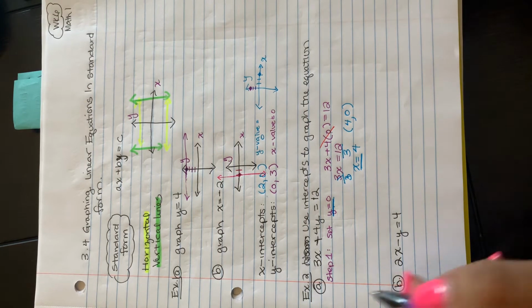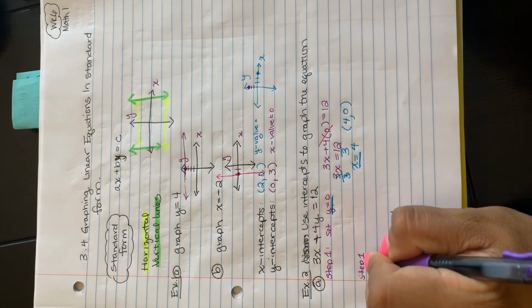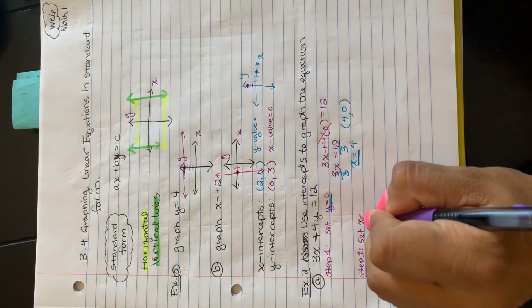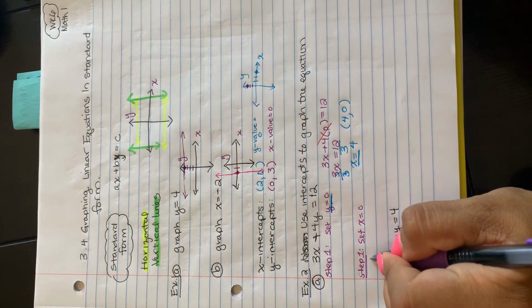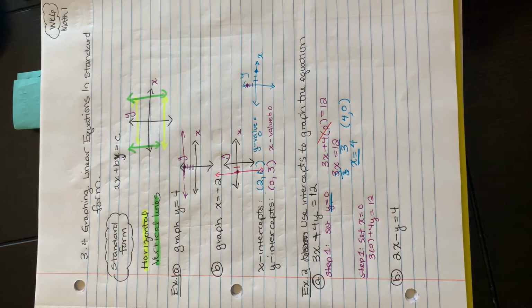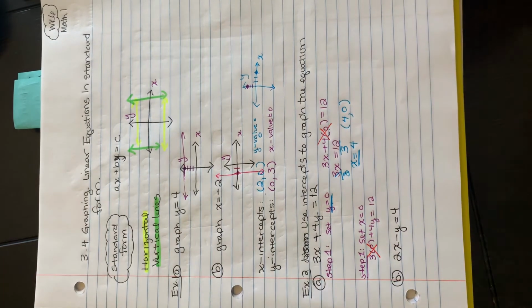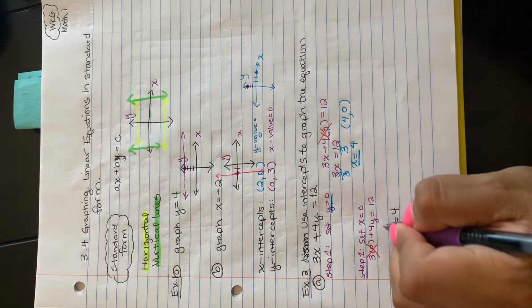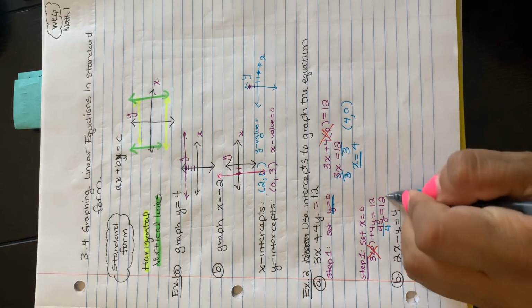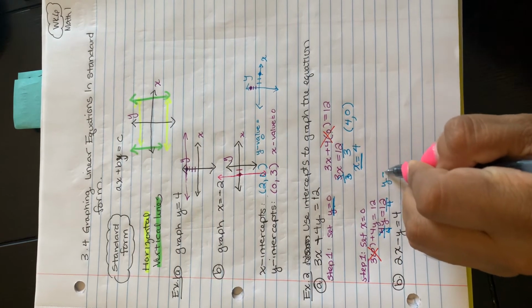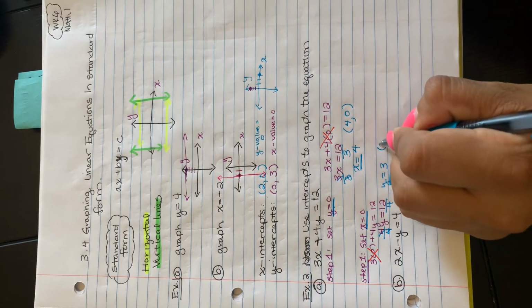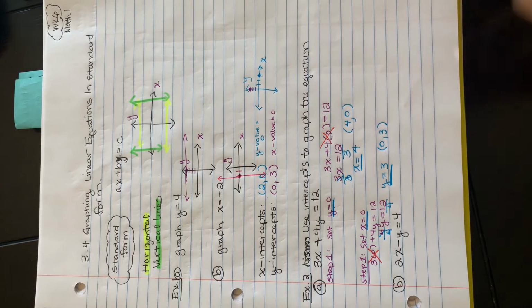Now step 2, we're going to do the opposite of this. We're going to set x equal to 0, and we're actually going to solve for y. So 3 times 0 plus 4 times y equals 12. Forgive me, my dog is outside and he's going crazy. So we're left with 4y is equal to 12. Divide by 4, and you end up with y equals 3. So we have y is equal to 3, x equals 0, so it's 0, comma, positive 3. So these are my 2 points.